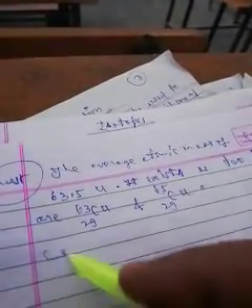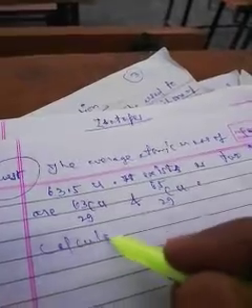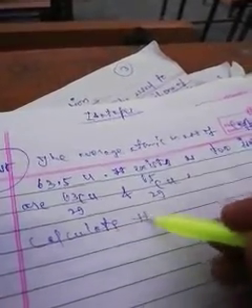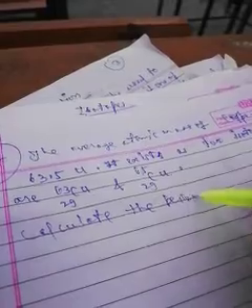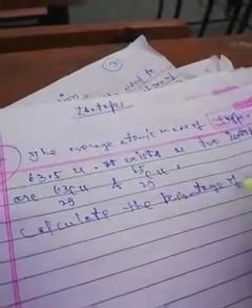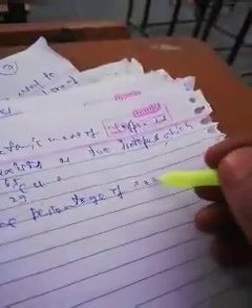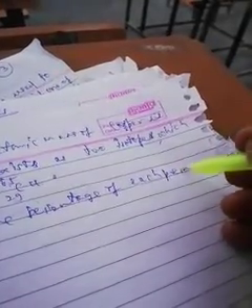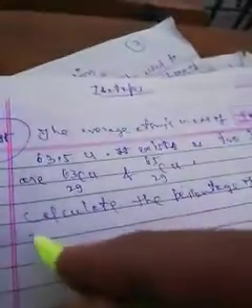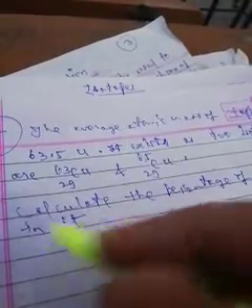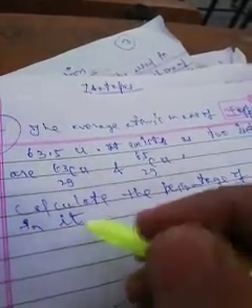Calculate the percentage of each present in it. We will use a similar process to get the answer.